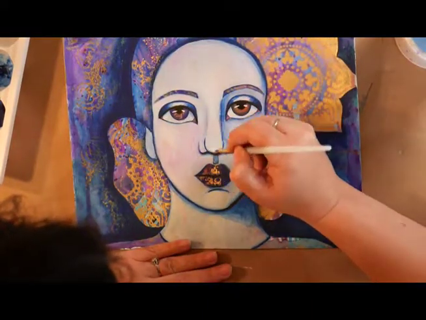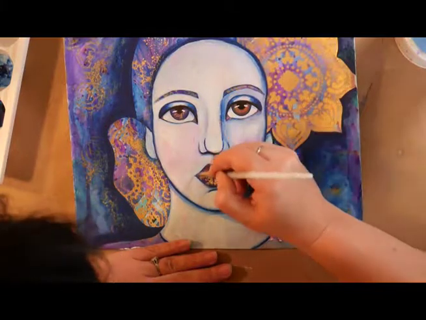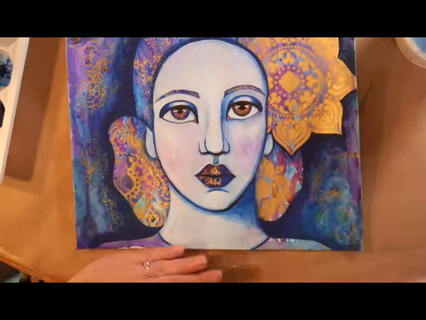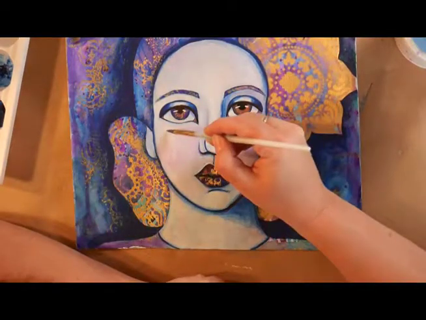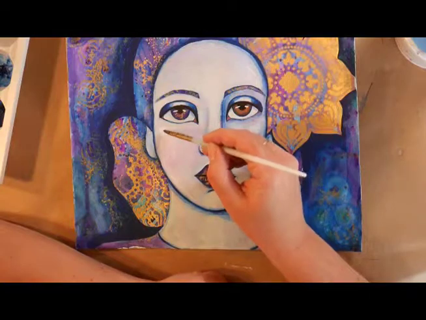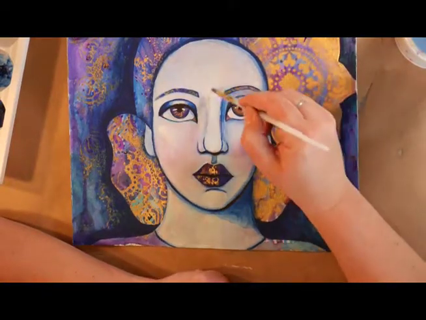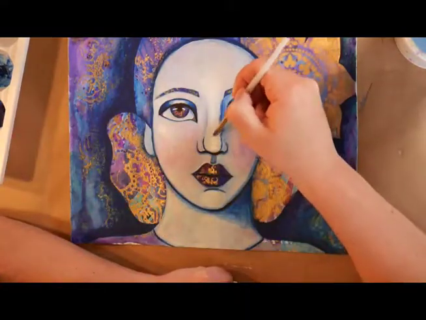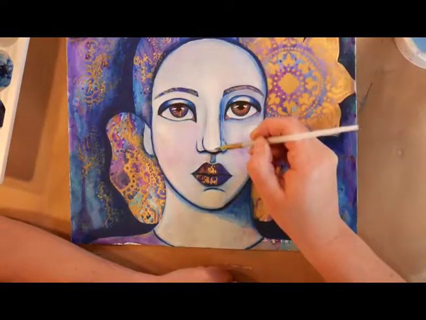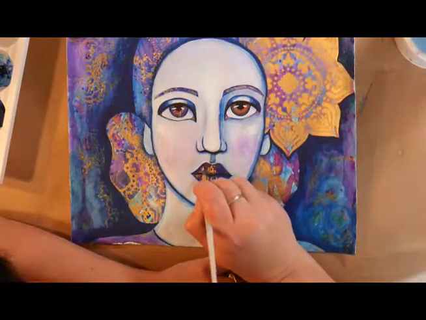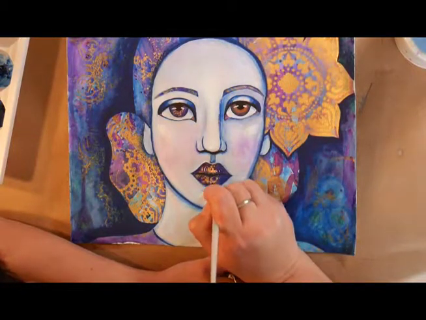Going around deciding which are those highest high points on her face that just need little tiny touch-ups of white to really give the painting the highest contrast in value. Really sparingly with this white paint.